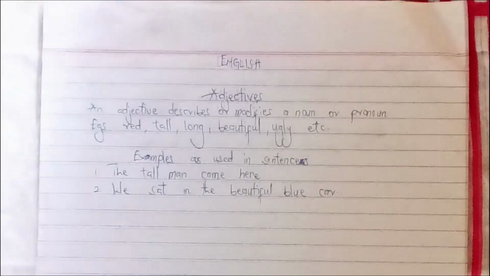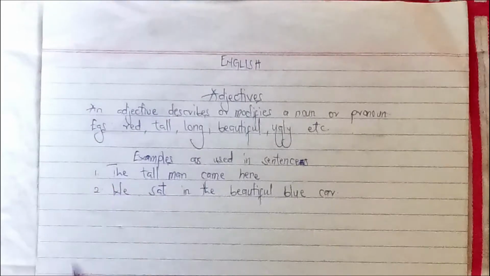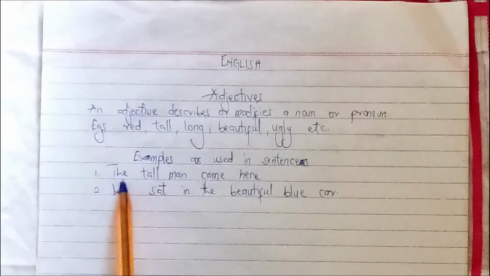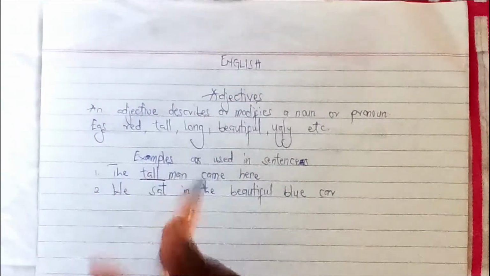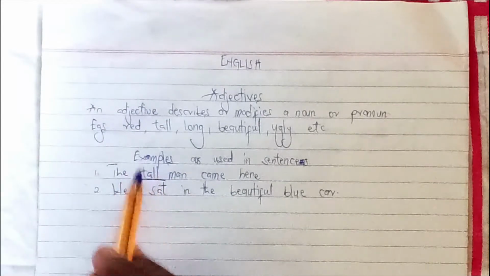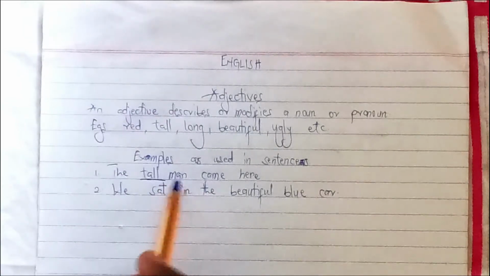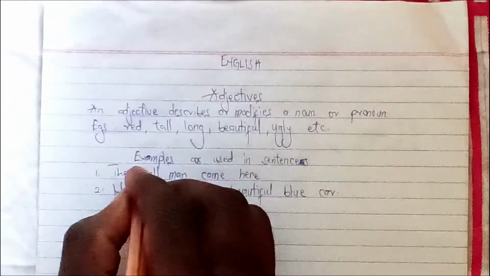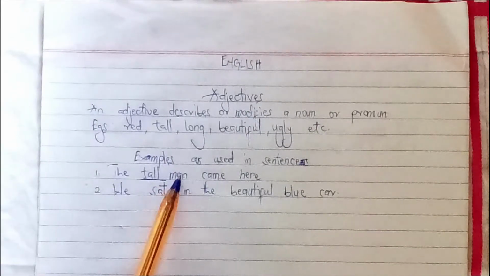Great. Okay, so let's now look at how adjectives act in sentences. We said they modify or describe a noun or a pronoun. So in this first sentence, the tall man came here. Tall over here is describing the man, which is a noun. It is giving us detailed information about the man. So over here we are seeing that the man that came there isn't short, but rather tall. So tall here is an example of an adjective which is modifying or describing the man, which is a noun.